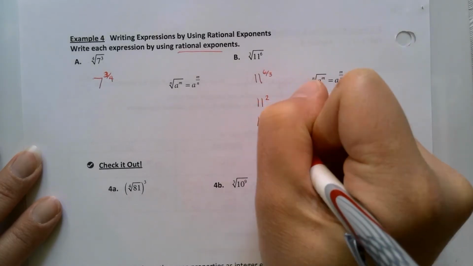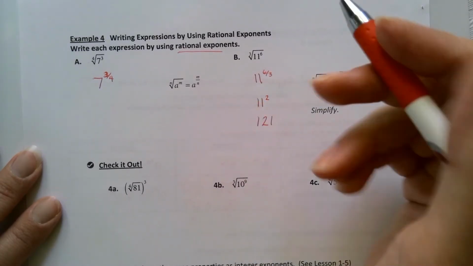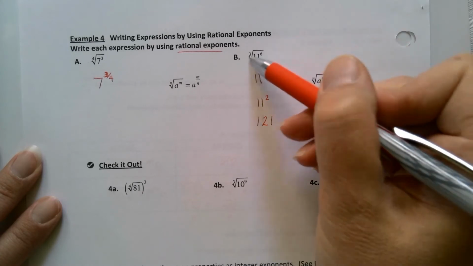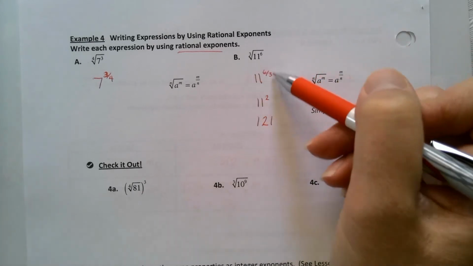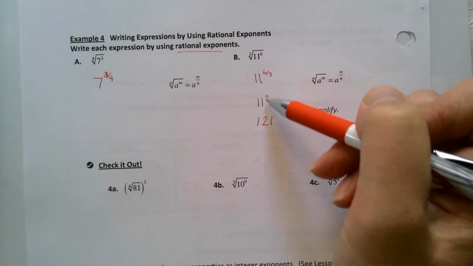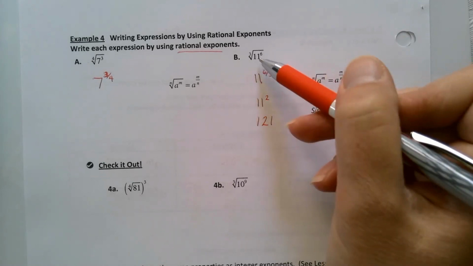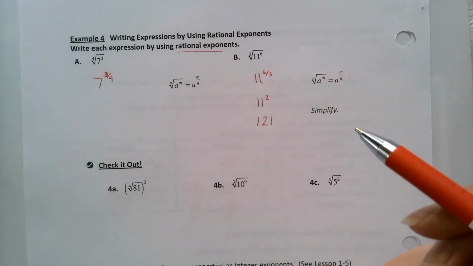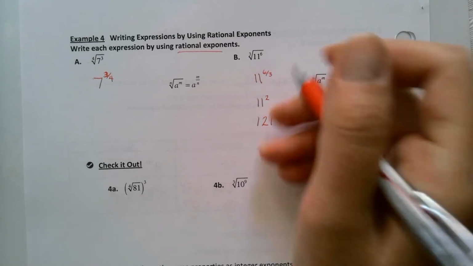It ends up being 121. So it was much easier to take this root, change it to exponential form, and then reduce it, and it's 121. I never had to take the cube root of anything. All right, so always simplify your answers.